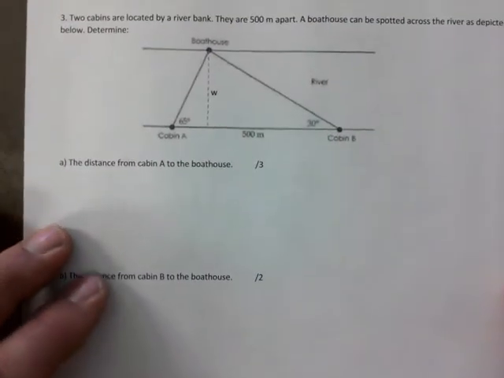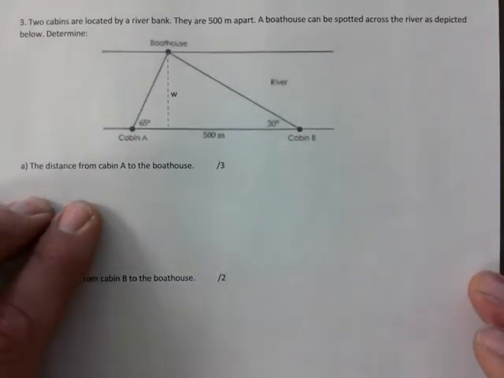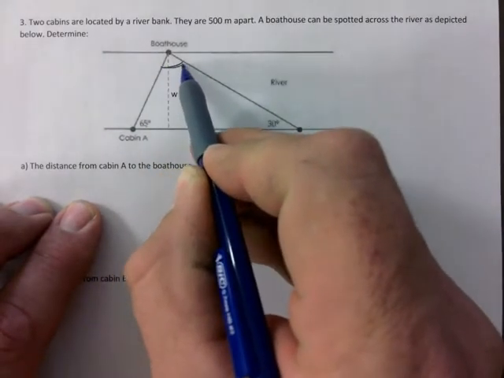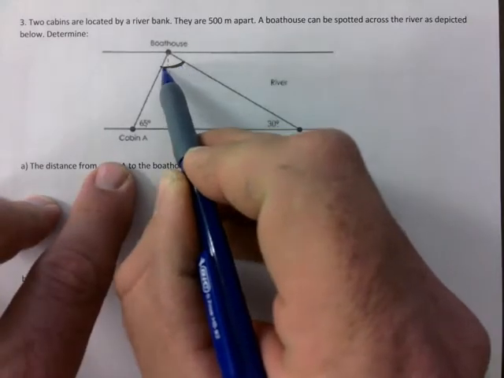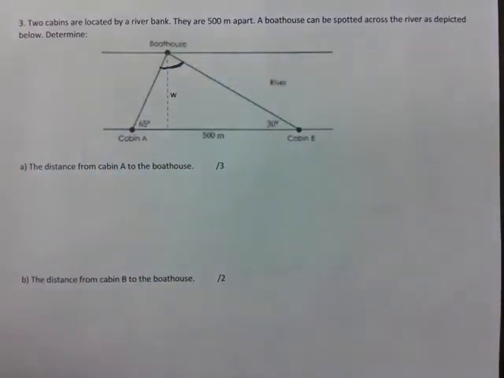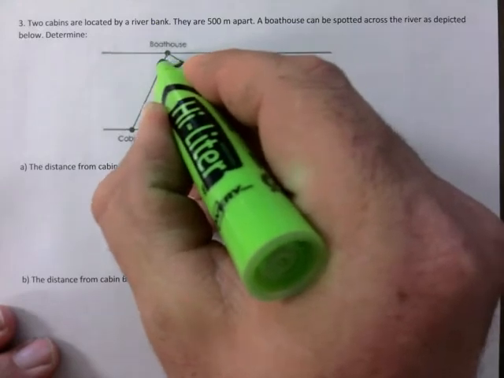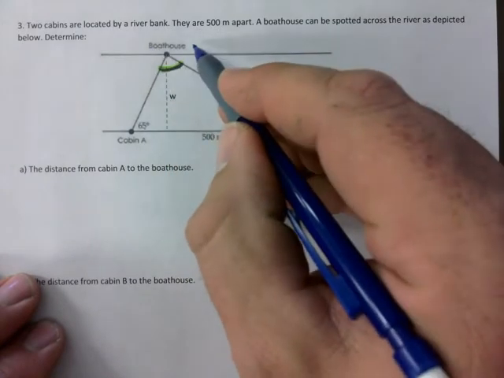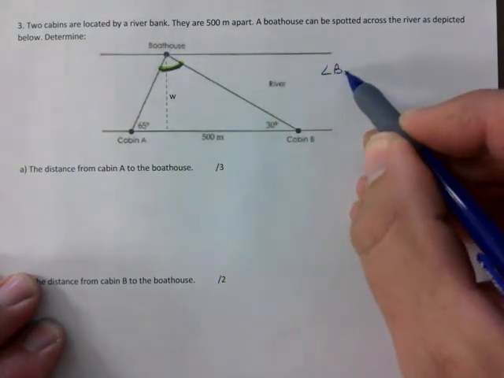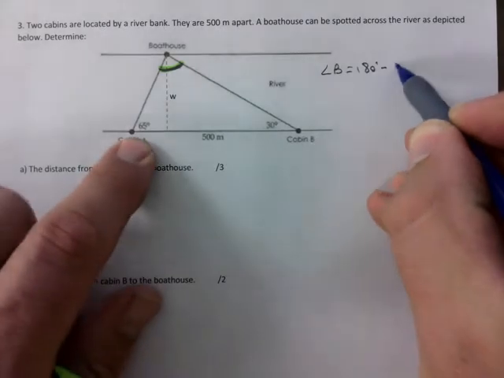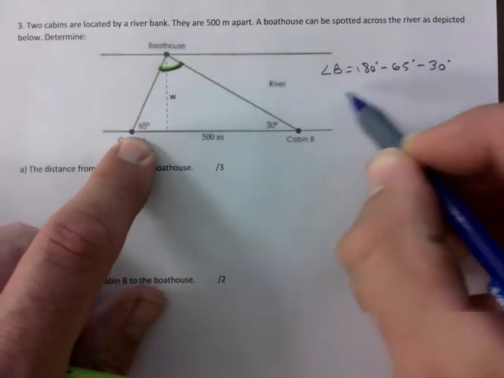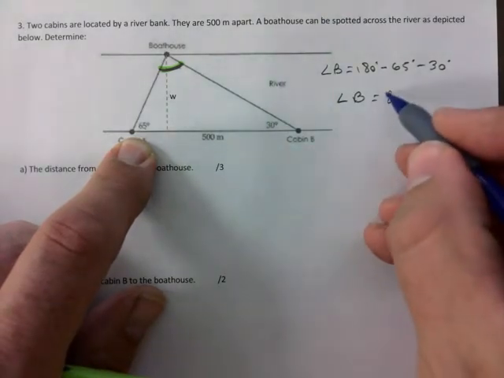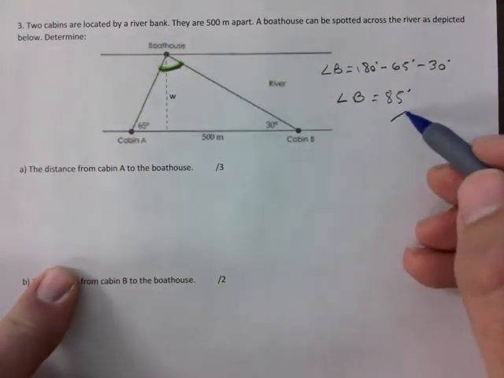Next is the back side here. Very important. We have this whole angle, guys, that you can find. Let's call it angle B for all we care. So 180 minus 65 minus 30, and I saw a bunch of you getting this, and that is 85 degrees. Okay, that would give you a mark there.